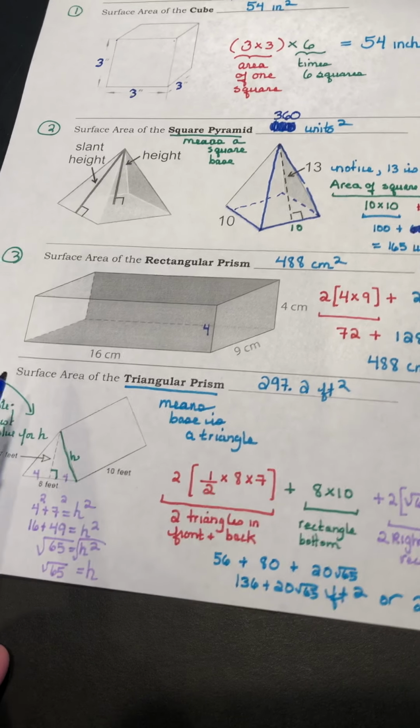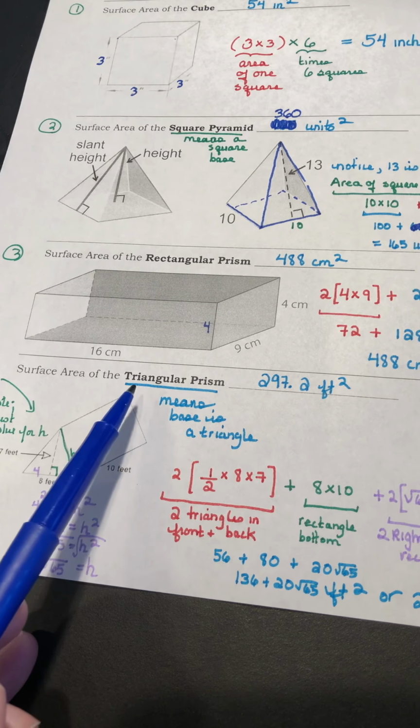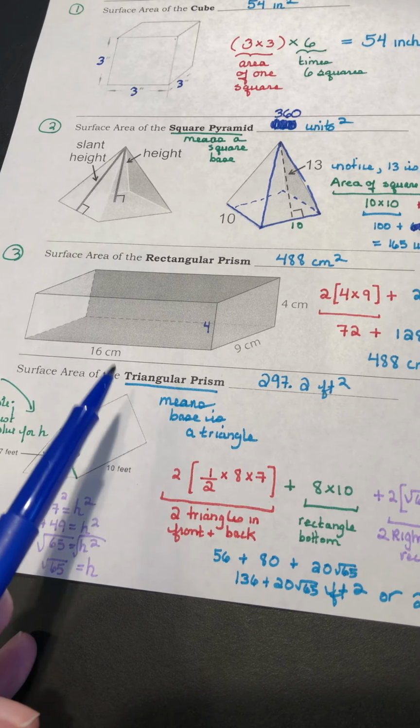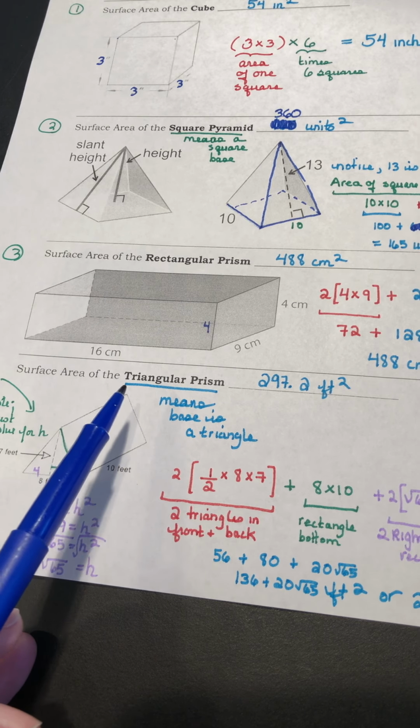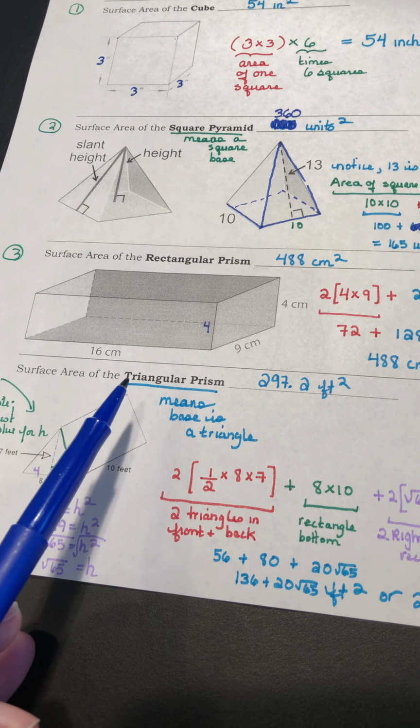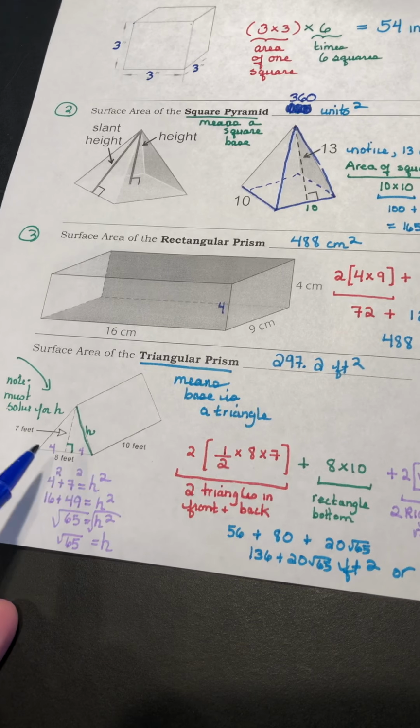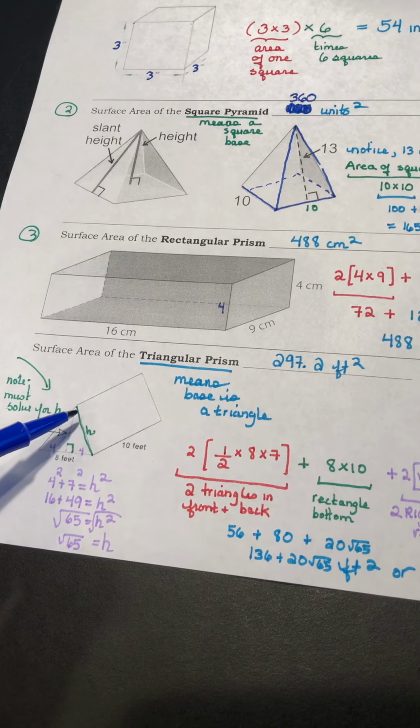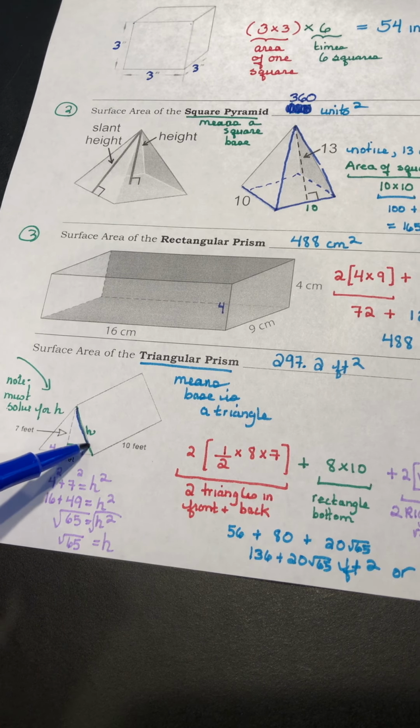Now, let's talk about the next problem, which is a triangular prism. The triangular prism is called a triangular prism because the base is a triangle. And I know you might be thinking, well, wait a minute, this thing looks like it's resting on a rectangle. In fact, a triangular prism just means that technically the base is a triangle, okay? So it's just sort of a technicality.